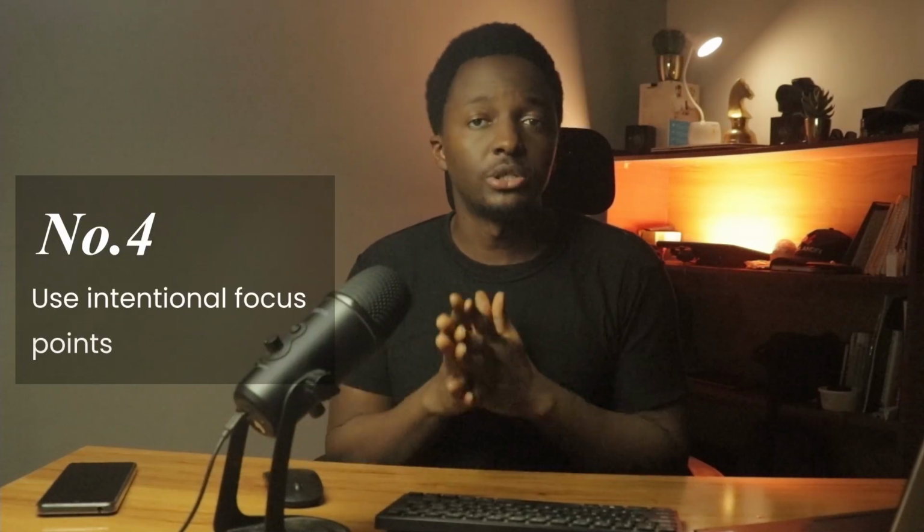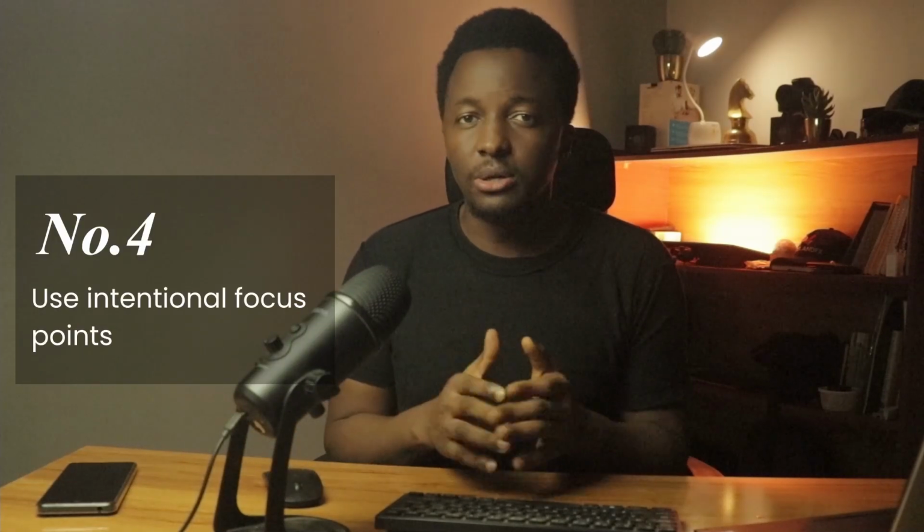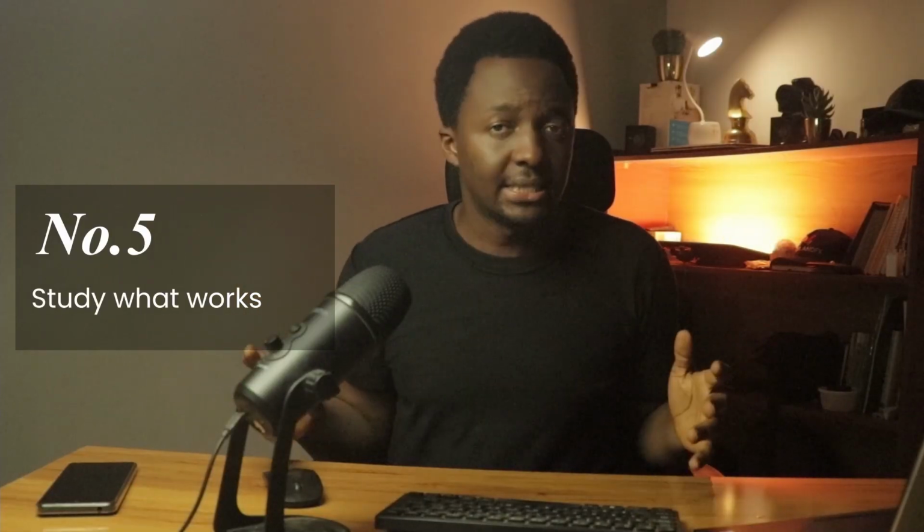Fourth, use intentional focus points. That one bright color, that key line of dialogue, that perfectly timed zoom, that's hierarchy doing the heavy lifting. And last but not the least, study what works. Next time you love a design or an edit, pause and ask, what caught my eye first? How did they guide me? When you apply all of these, you will never see content the same way again.